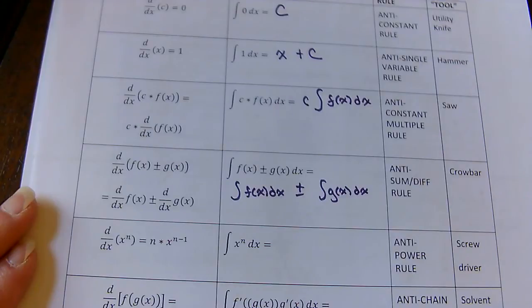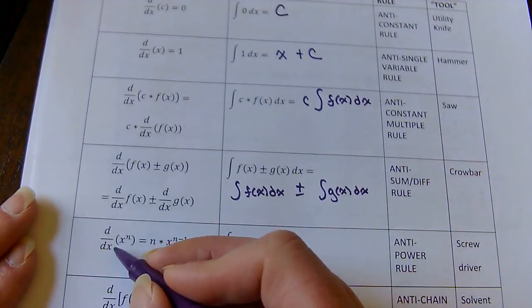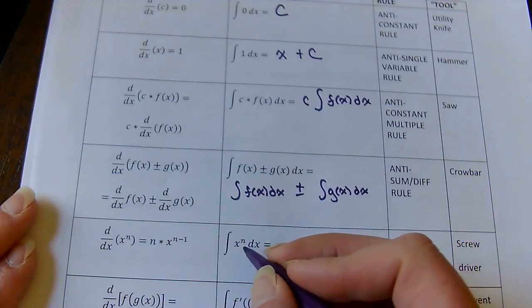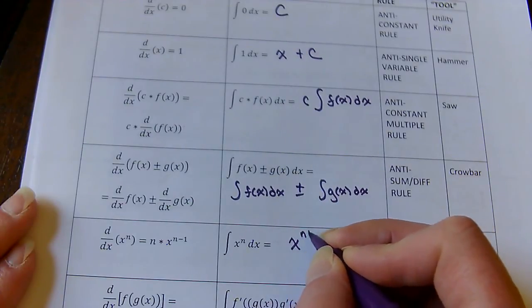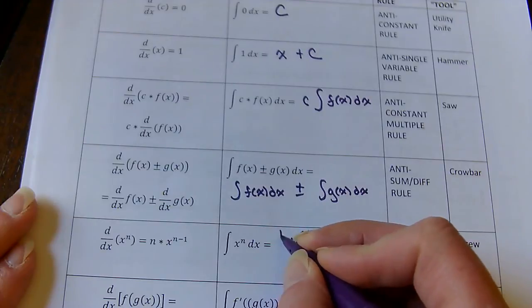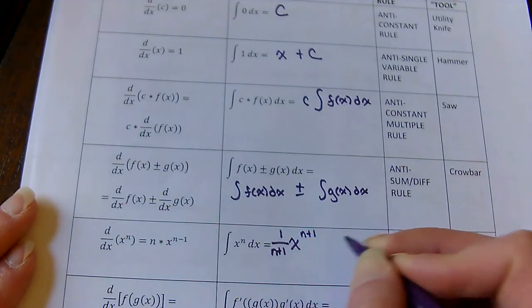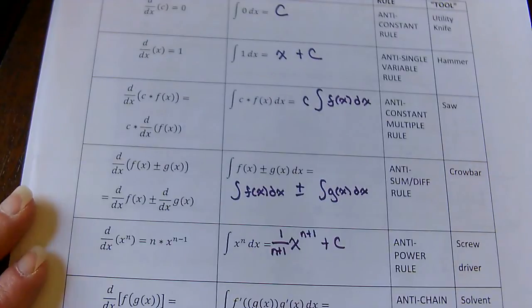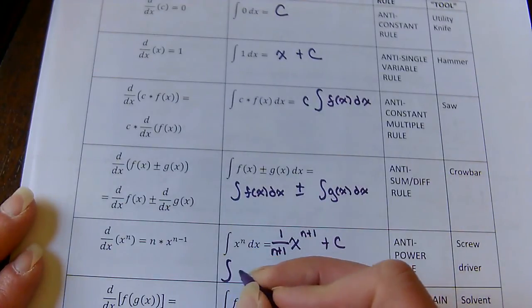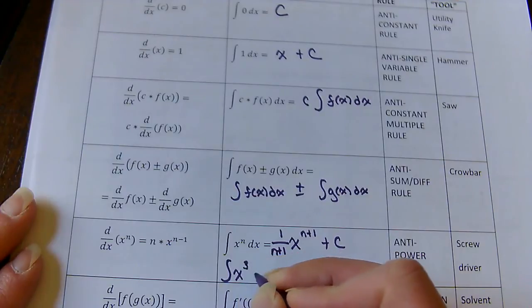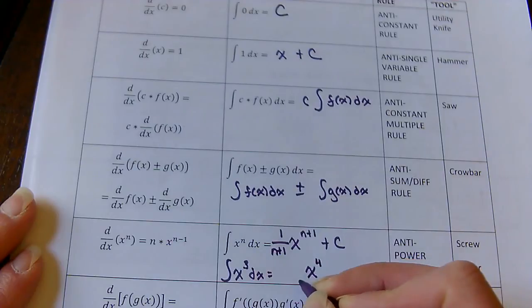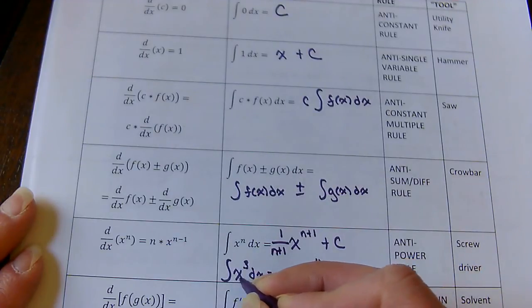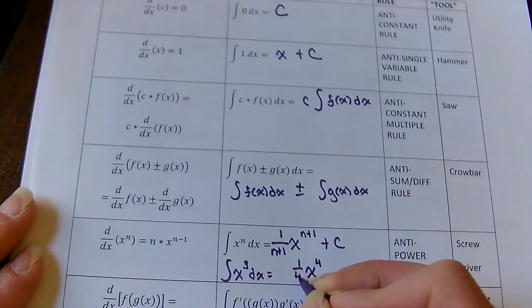Power rule. The exponent came down, and then we subtracted 1. So what would be the inverse of that? Well, I'd have to add 1 to the exponent and then divide by that new exponent. Example. The antiderivative of x cubed. I'd have to raise it to x to the 4th, but to make sure it came back to be just 1x cubed, I'd have to have 1/4 in front.